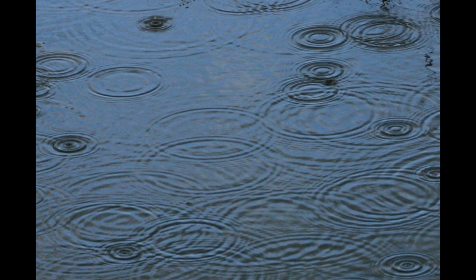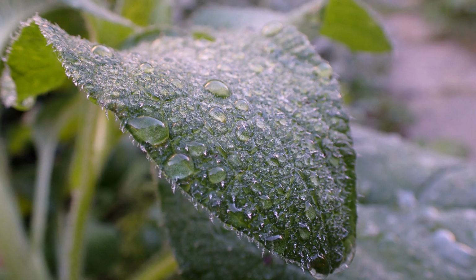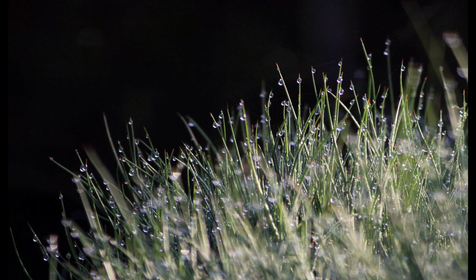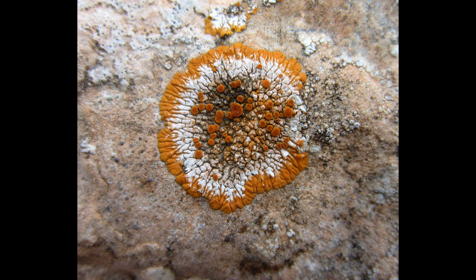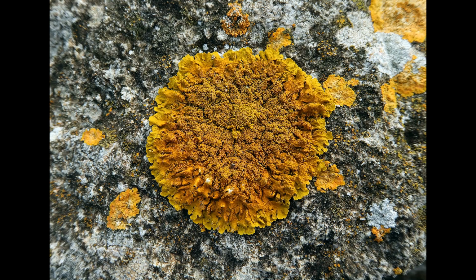Or the concentric circles raindrops open up on a water surface? Have you ever spent time looking at how rain or dew lingers on leaves in drops, each spherical drop creating a little world of reflections? Have you ever taken a close look at the yellowish blotches of lichens on old stone and admired their circular patterns and infinite variety of textures?